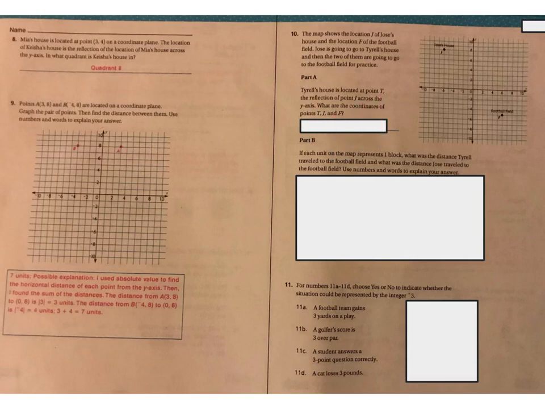What are the coordinates? So if it's J, and it's the reflection point across the y-axis, here's my y-axis, then that means this is going to be in the exact same spot, but in this quadrant. So I'm going to go over, it looks like they've gone negative 6, and this is 8. So the reflection is going to be over to 6 and up to 8. So that is going to be the point right there of Terrell's house.